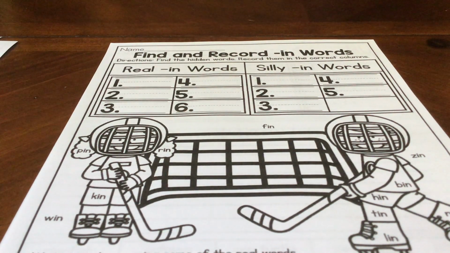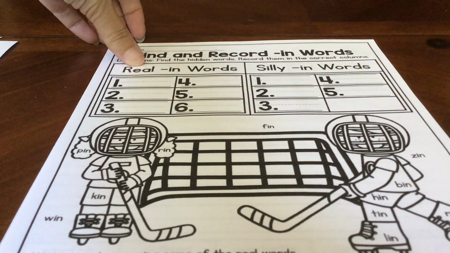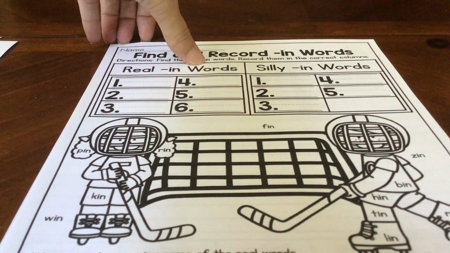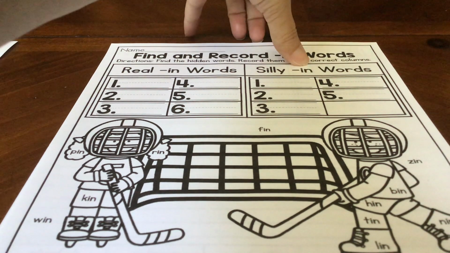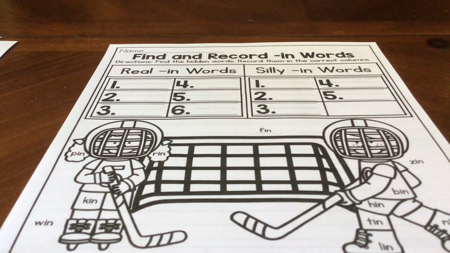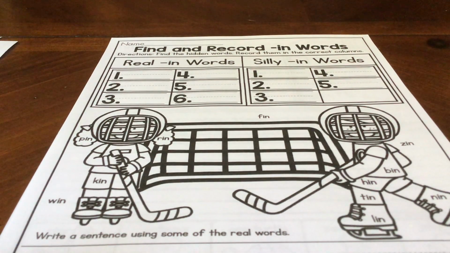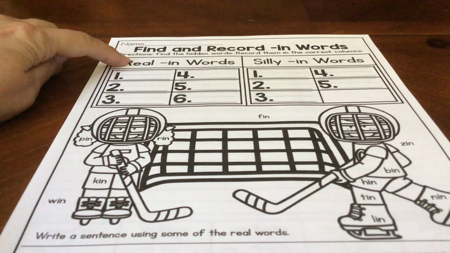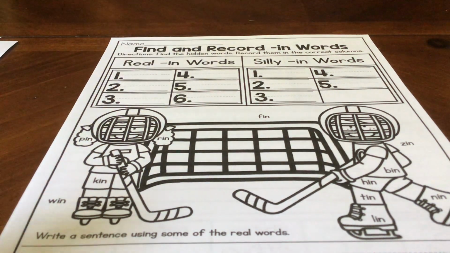Now we're looking at some words. This is a little bit different. We haven't done a page like this before. We've read words like this and we have written words, but we haven't done what they're asking us to do on this paper. It says real in words or silly in words. There are words hidden all over this picture. We've done that before. We've had to find words in the picture and we've had to write them. But now we've got to decide, are they real or are they silly words?